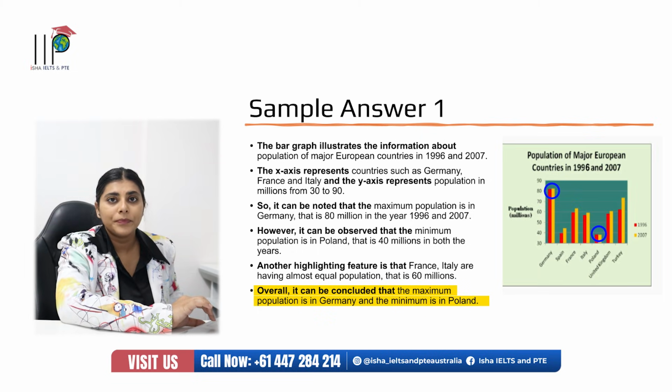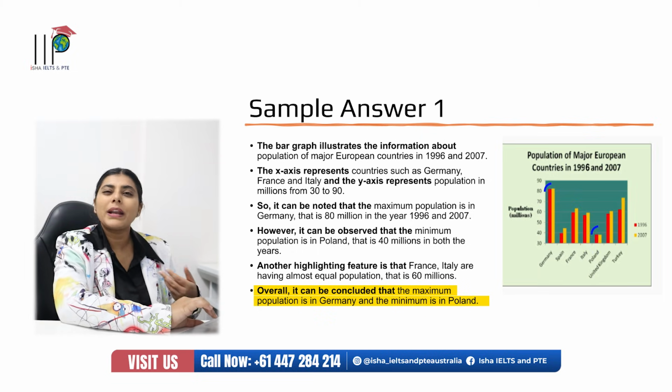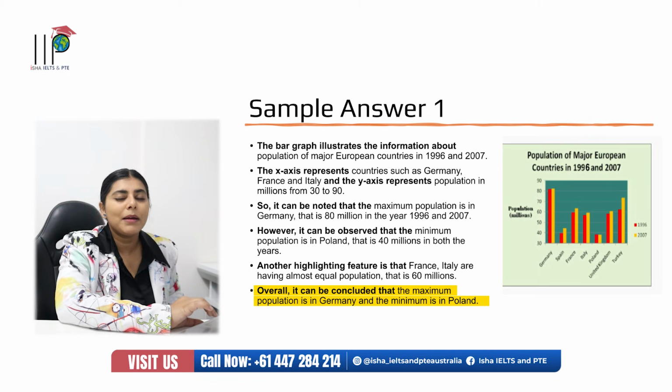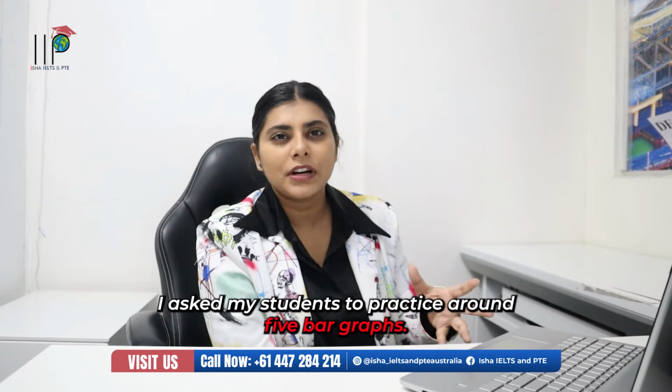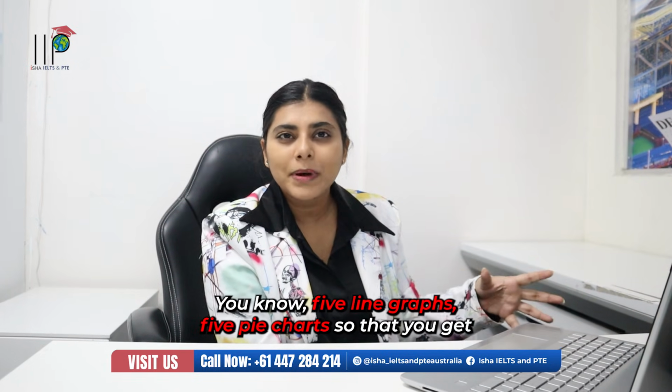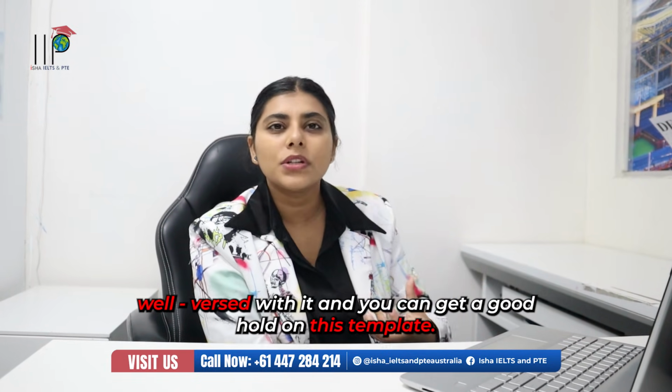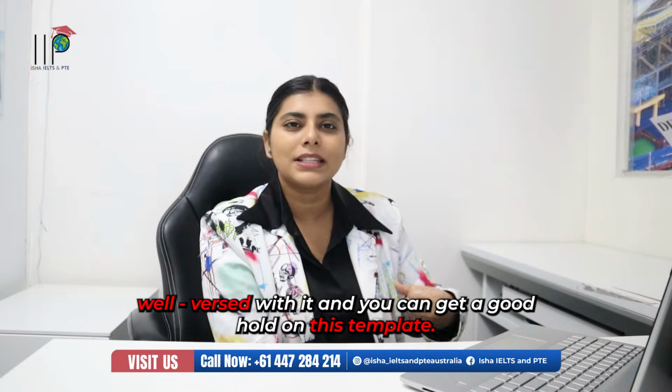is in Poland. So you know what, if you're going to practice a couple of questions like this, I'm pretty sure that you'll be alright. I ask my students to practice around 5 bar graphs, 5 line graphs, 5 pie charts, so that you get well versed with it and you can get a good hold on this template.